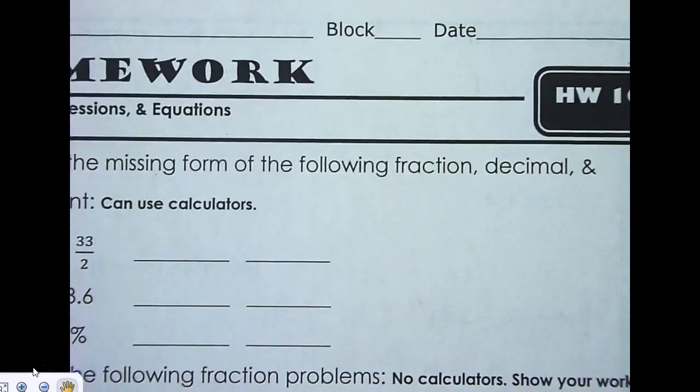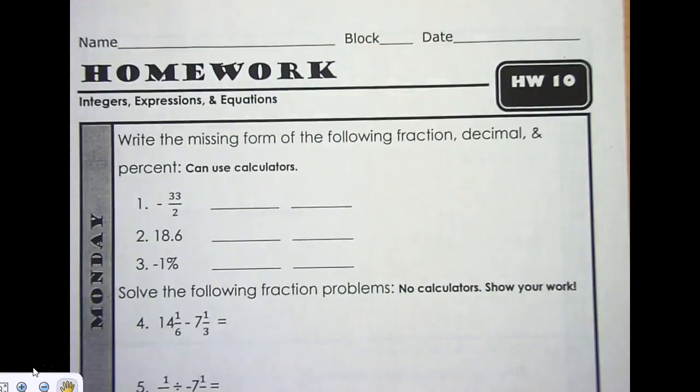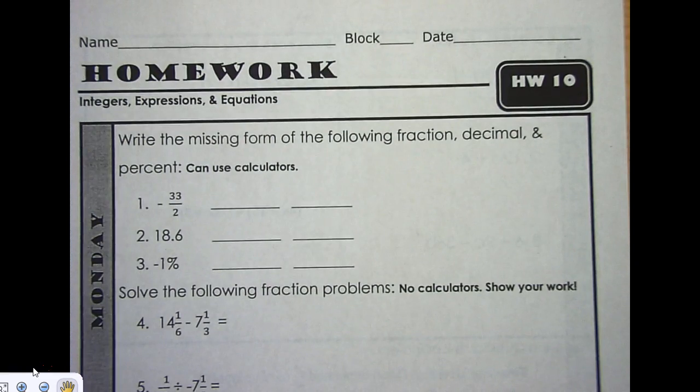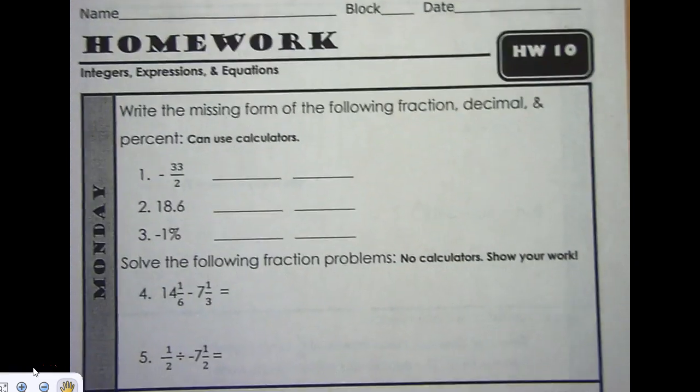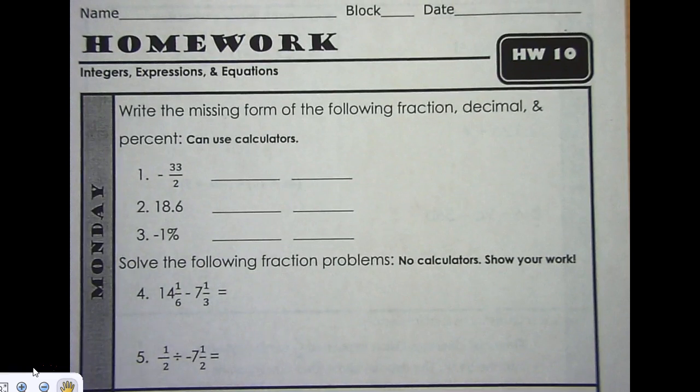Okay, let's look at homework for the week. I am still in the process of grading homework for this week. But let's look at homework 10. The beginning, Monday, is still the same. 1 through 3. Write the missing forms.